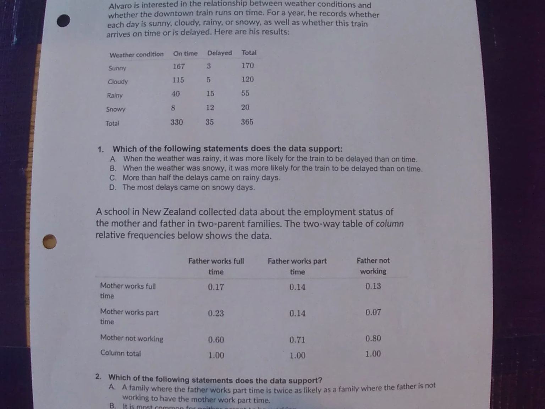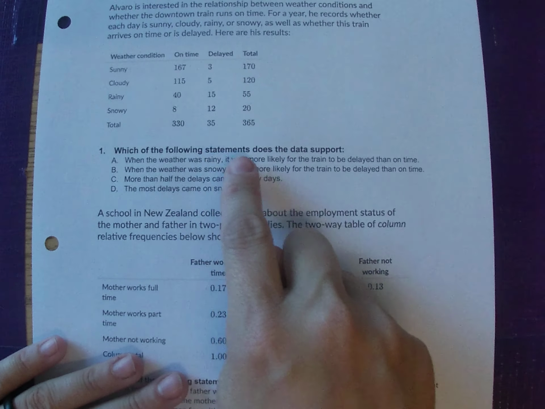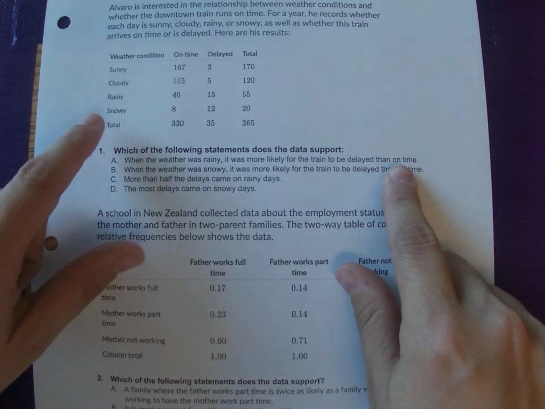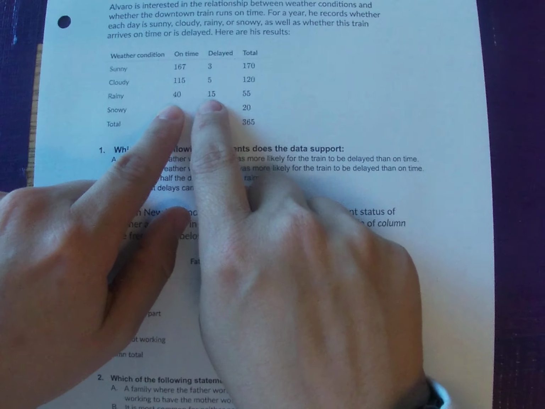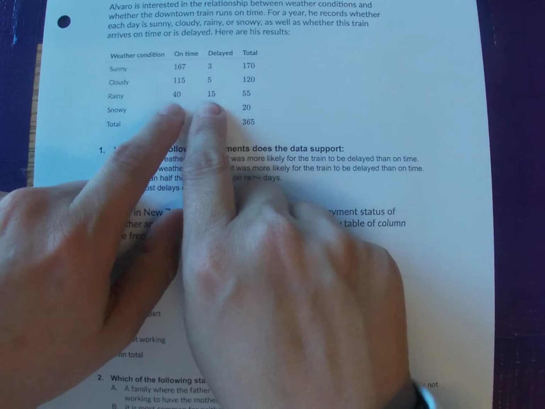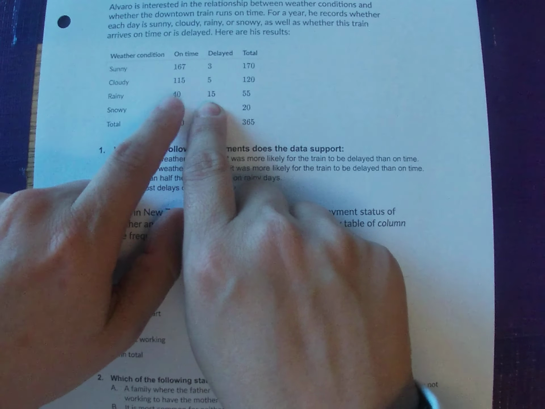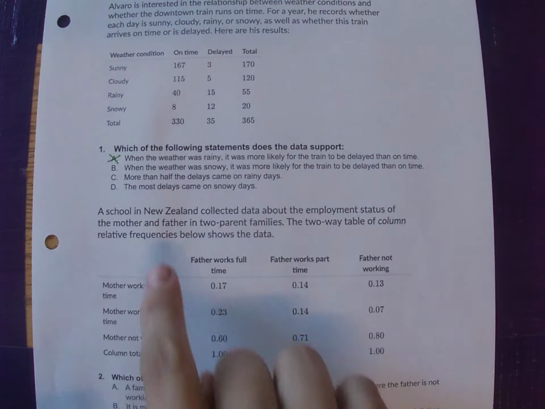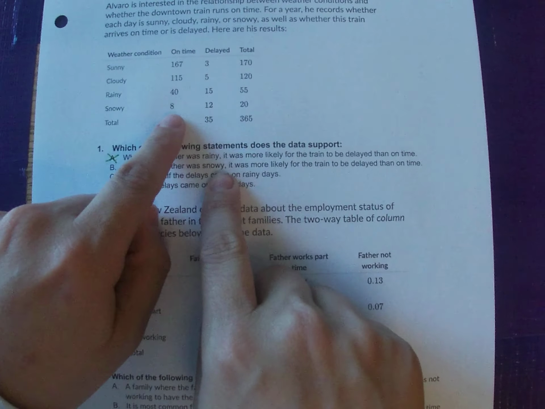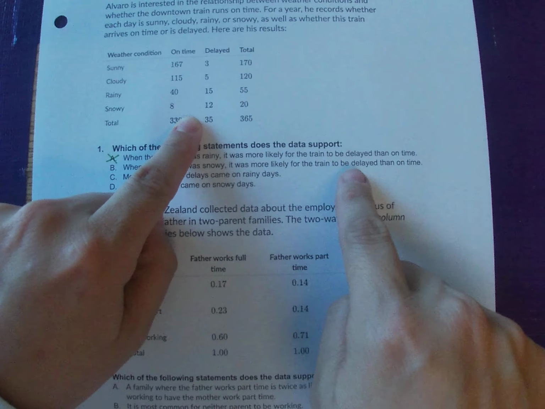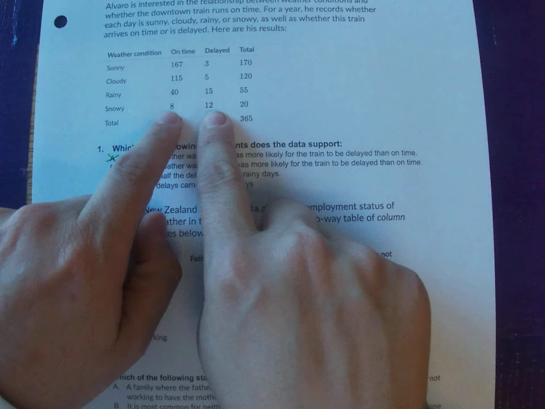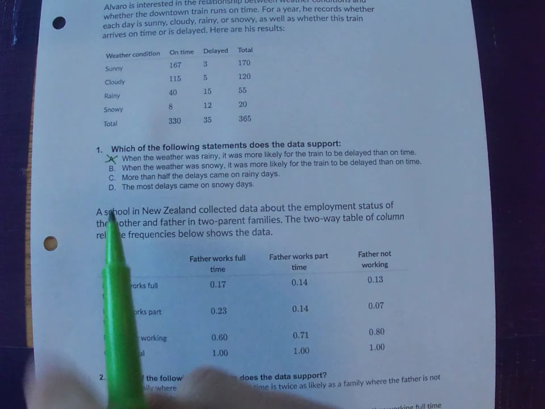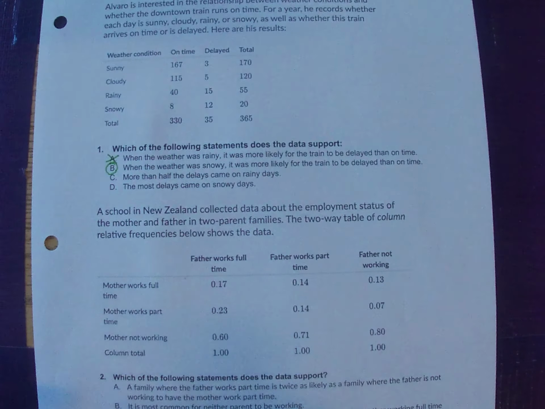So if we look at these statements, the first one says, when the weather was rainy, it was more likely for the train to be delayed than on time. So if we look at when it was rainy, is it a larger number of delayed than on time? And that is not true. There's more on time than delayed, so that is not true. B says, when the weather was snowy, it was more likely for the train to be delayed than on time. So snowy days, it was 12 times delayed and 8 times on time. So it was more delayed than on time, so that is true.